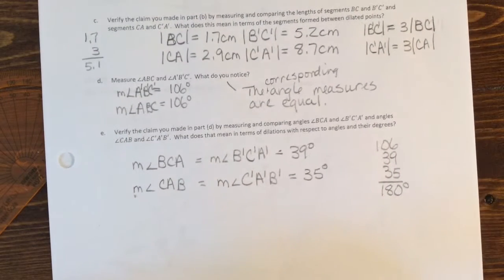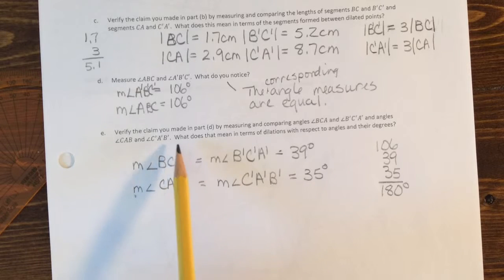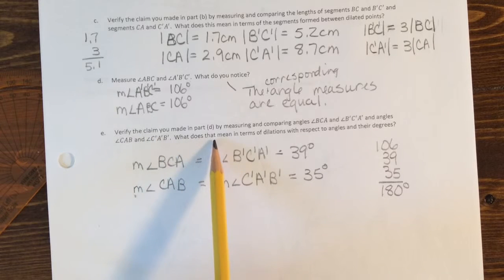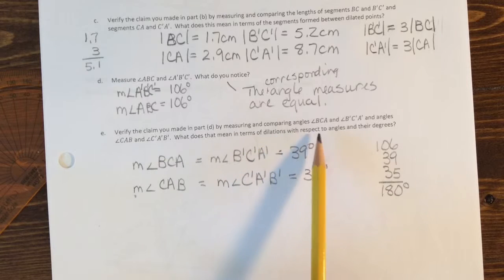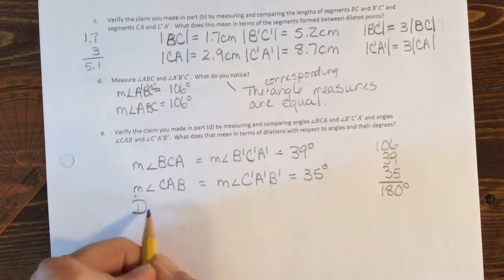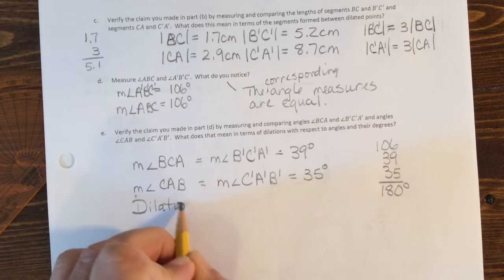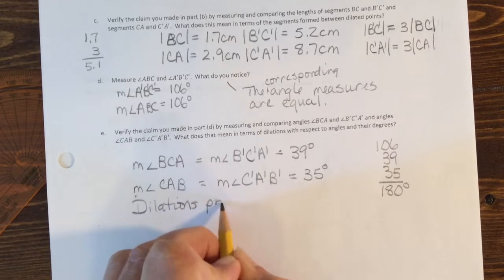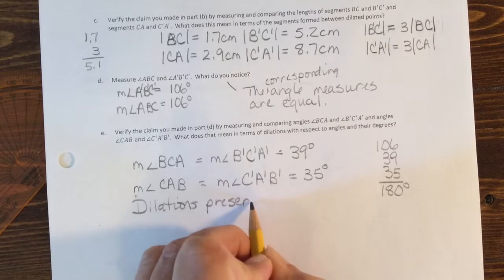So that's what we've got. The angles don't change. So it says, what does that mean in terms of dilations with respect to angles and their degrees? Dilations preserve angle measures.